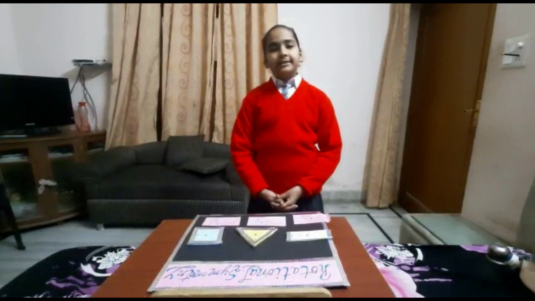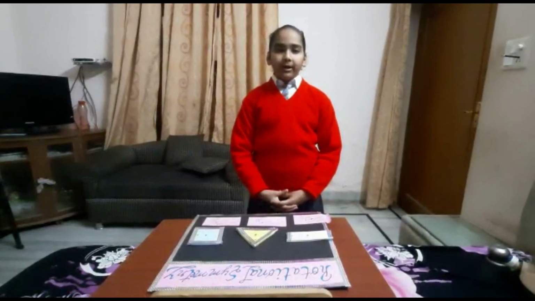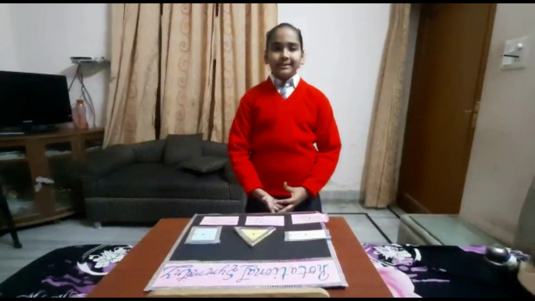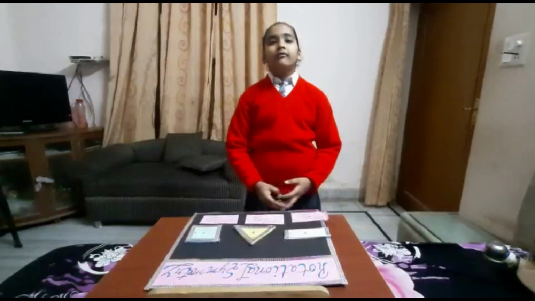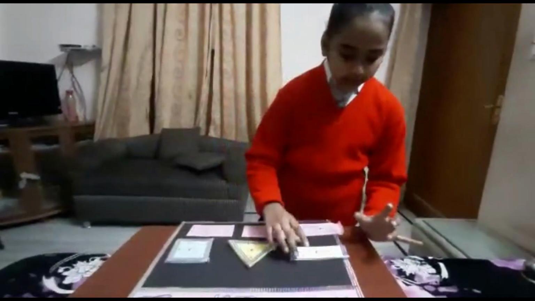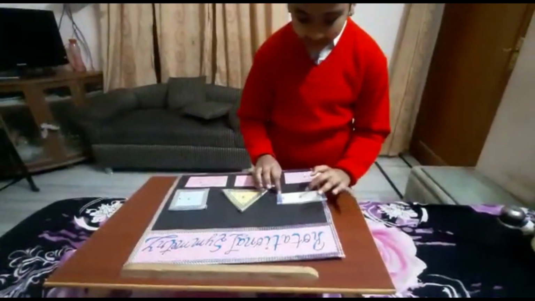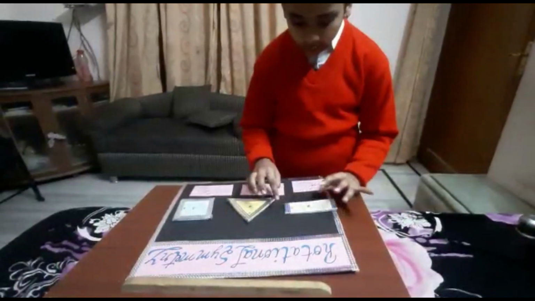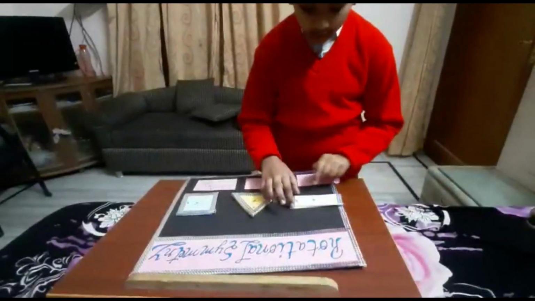Rotational symmetry is also known as radial symmetry. It is the property of a shape when it looks the same after some rotation by a partial turn. We will understand the concept with the help of this model. This is a rectangle, one is at upper, one is at lower, one star is also marked. We have to rotate this at 90 degree.